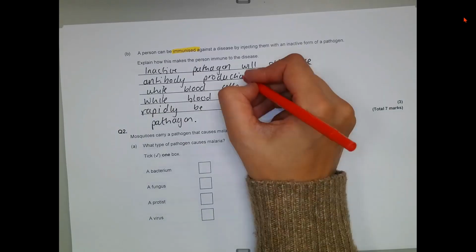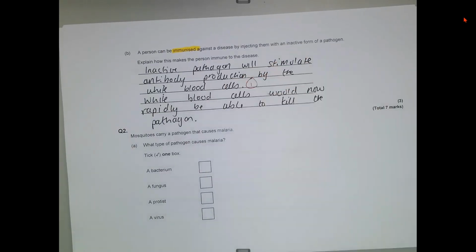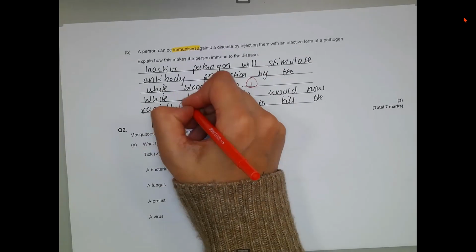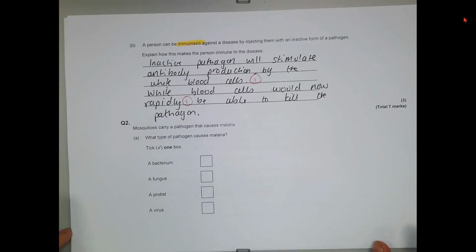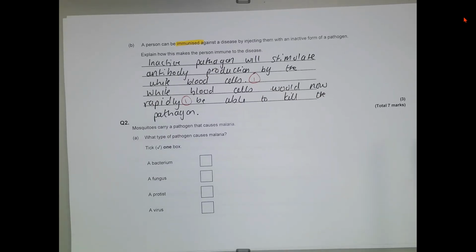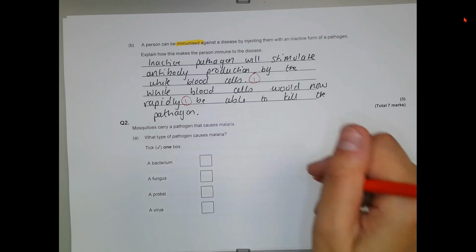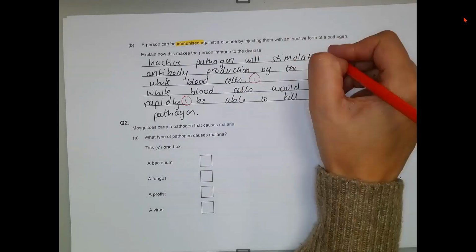You get a mark for recognizing the antibody stimulation by these white blood cells, and you get a second mark for understanding that upon reinfection, the antibody production is much faster. Therefore, essentially the pathogen is killed before it is able to spread and cause disease, in the sense that symptoms are able to be shown. You also get a mark for antibody production.